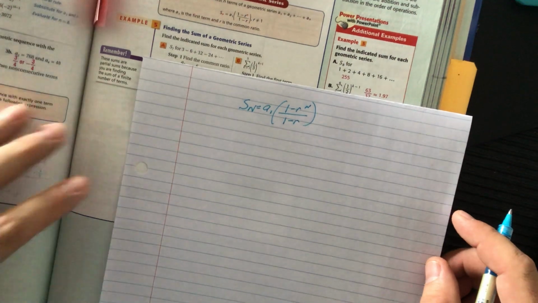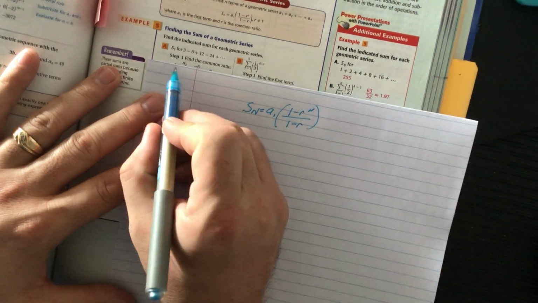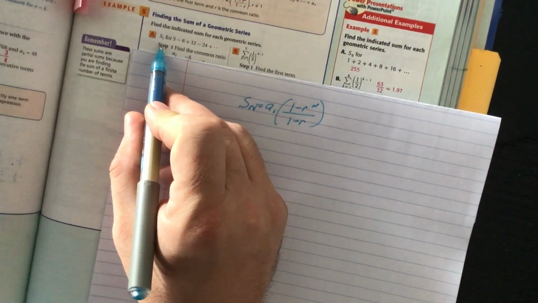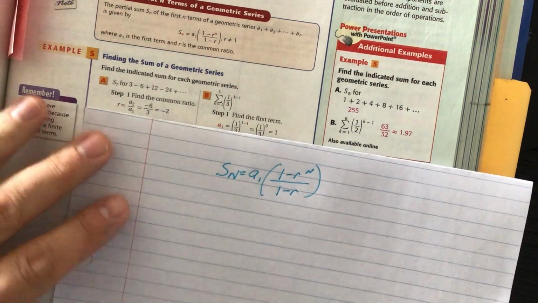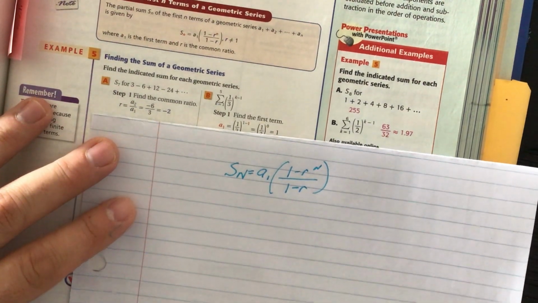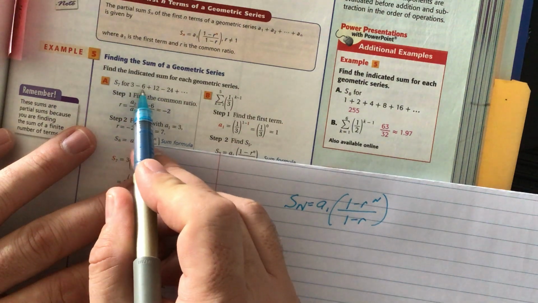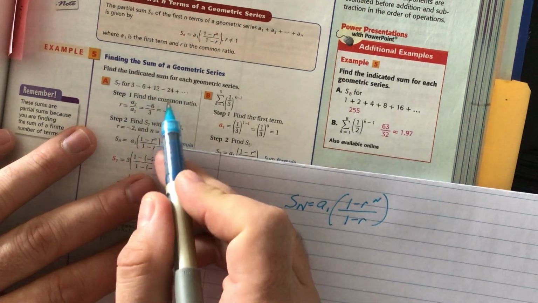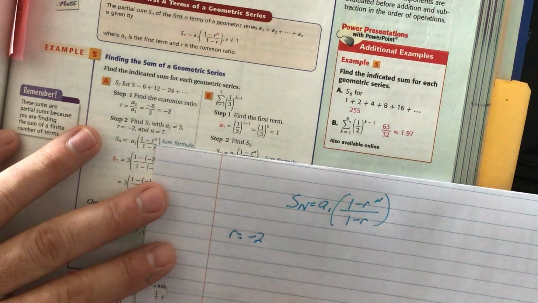So it says find the indicated sum for the geometric sequence. So doing the first 7 gives us the first 4 there. First step is to find the common ratio. We'll just follow this one right here. So the common ratio, -6 divided by 3, or 12 divided by -6, -24 divided by 12. The common ratio is -2.